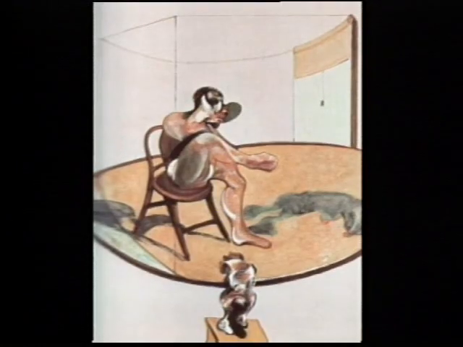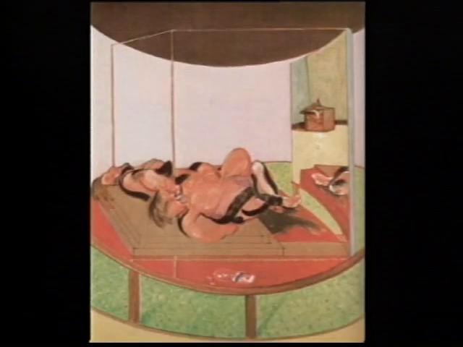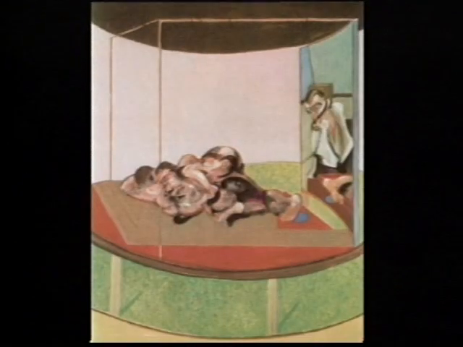Two Studies of George Dyer with a Dog of 1968. Three Studies for a Portrait of 1968. A pronounced ambiguity derives from the alternation of architecturally unrelated spaces in Sweeney Agonistes of 1967. While the rooms shown at right and left are almost identical, they are separated by the jarringly dissimilar sleeping compartment of the central panel.